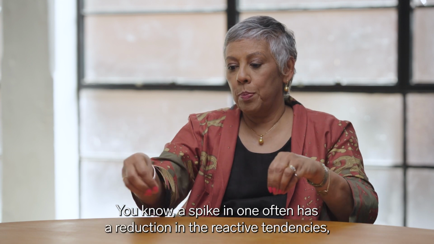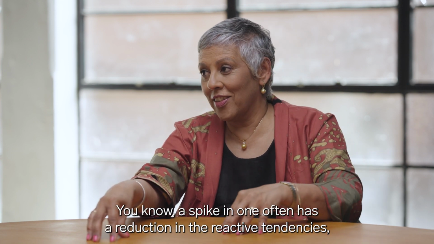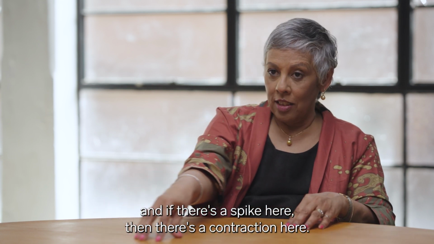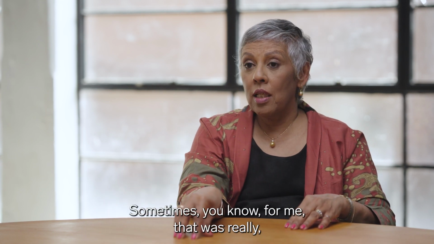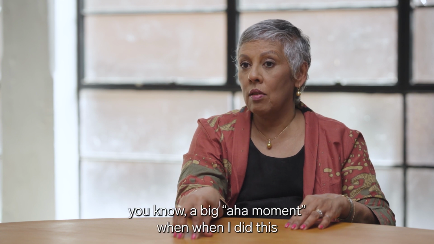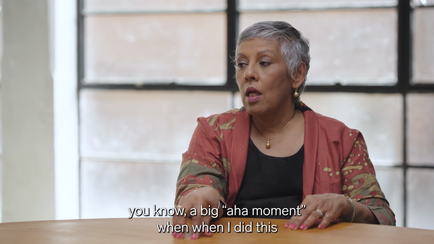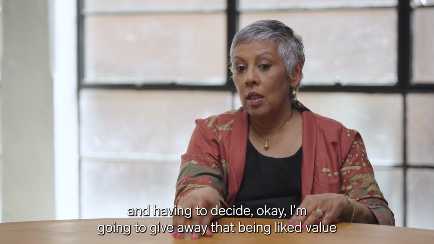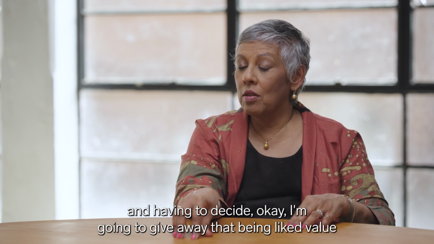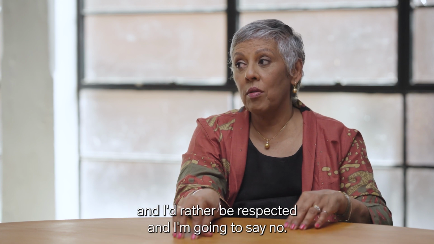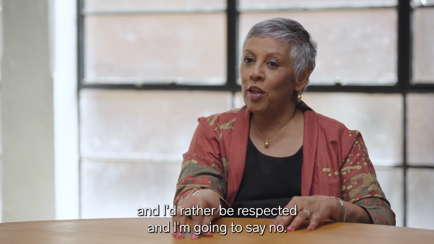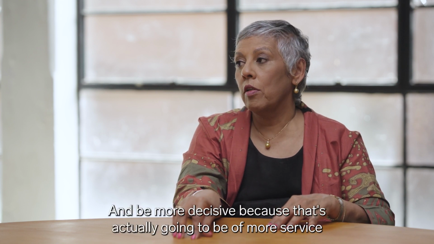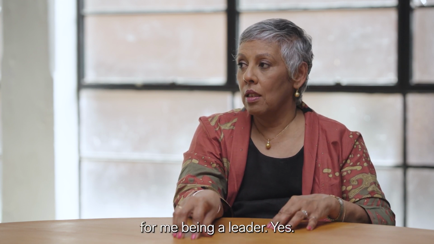A spike in one often has a reduction in the reactive tendencies. And if there's a spike here, then there's a contraction here. Sometimes, for me, that was really a big aha moment when I did this, and having to decide, okay, I'm going to give away that being liked value, and I'd rather be respected, and I'm going to say no and be more decisive, because that's actually going to be of more service for me being a leader.